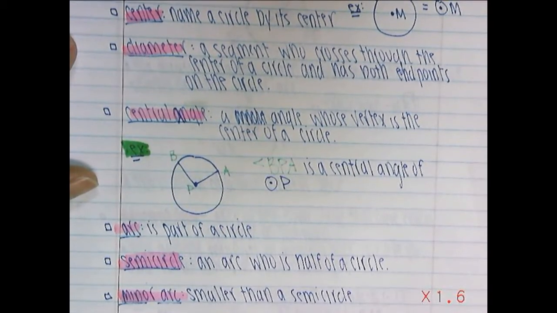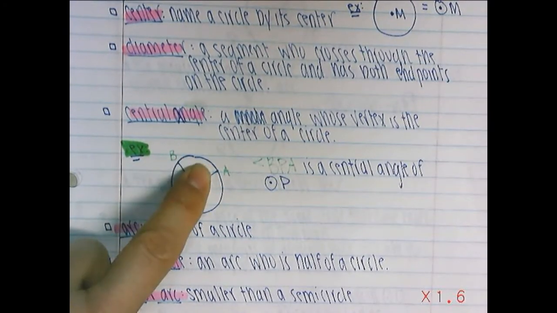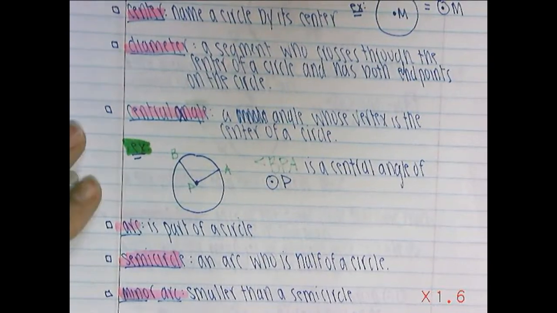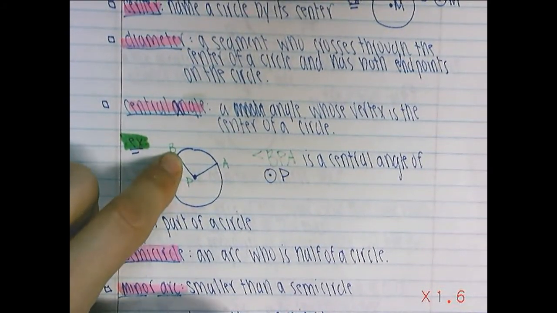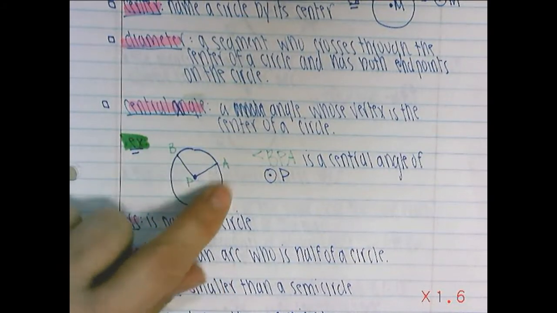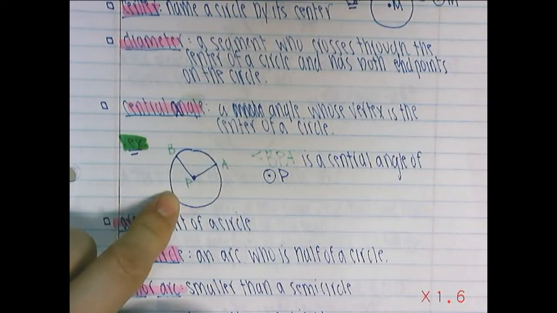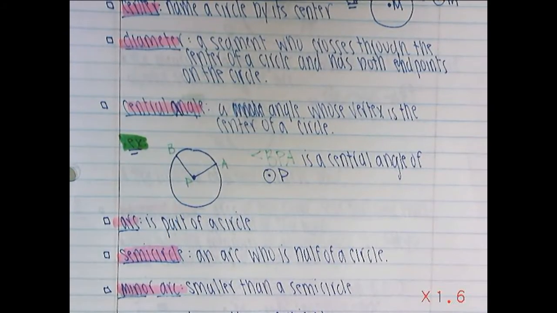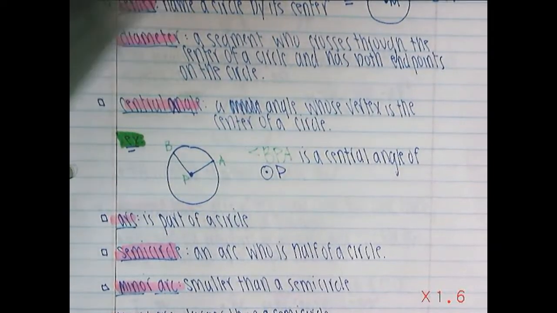And then we have a minor arc, which is smaller than a semicircle. So BA would be a minor arc, smaller than a semicircle. And a major arc, which is larger than a semicircle. So if I went from BA and all the way over here to a point that maybe I labeled, that would be a major arc. It's bigger than the semicircle, bigger than the half circle. So let's look at these in a little bit more detail.